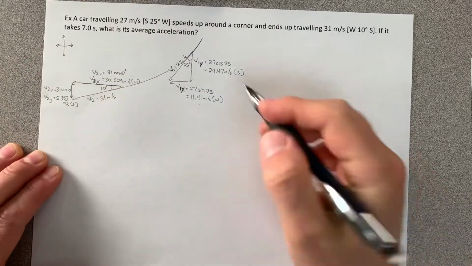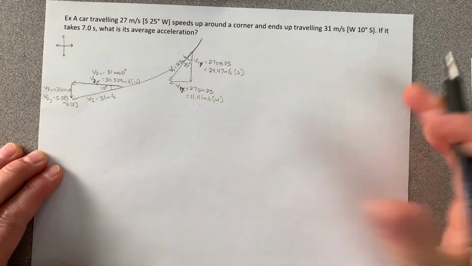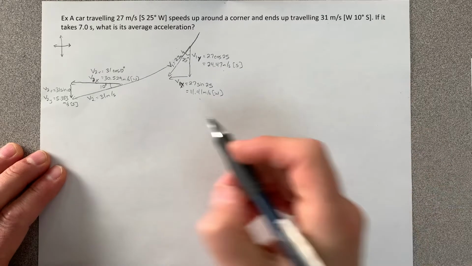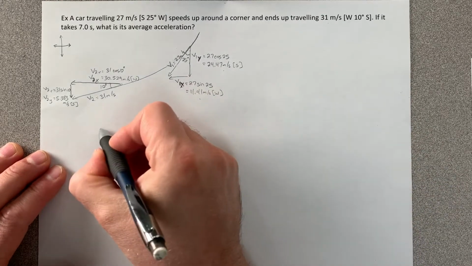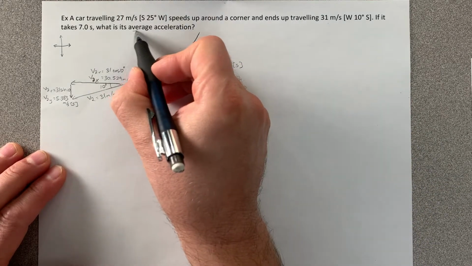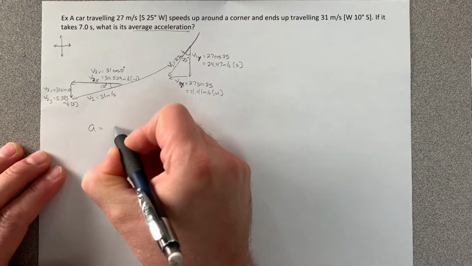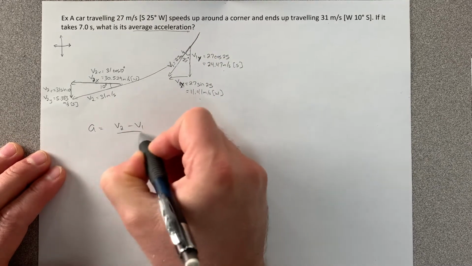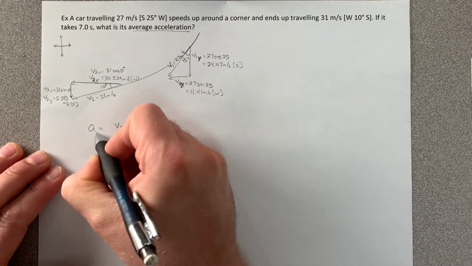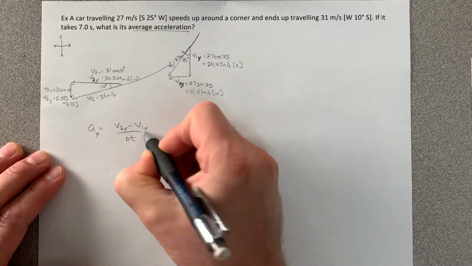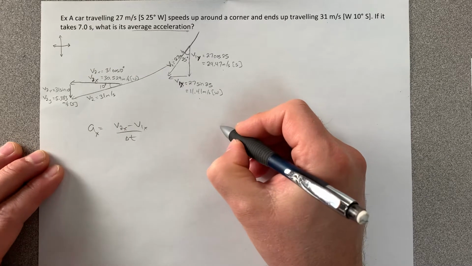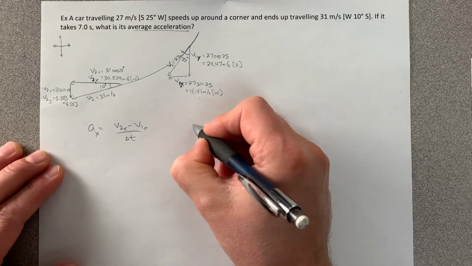This is just good old-fashioned component stuff, like if you're going to do the component method. Where it's different is what we're doing when we do this: we're trying to find the average acceleration. Acceleration, we know, is V2 minus V1 over time. In this case, I'm going to look in the x direction and in the y direction, and treat those two separately.